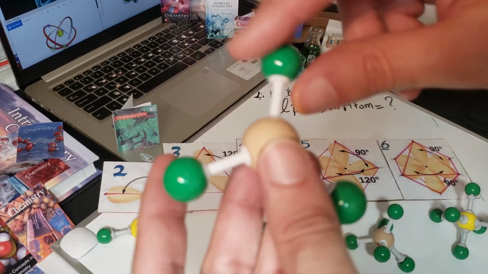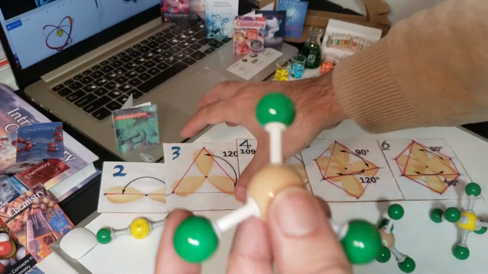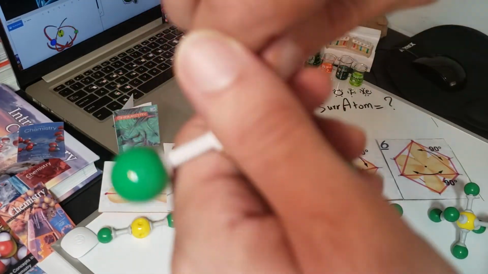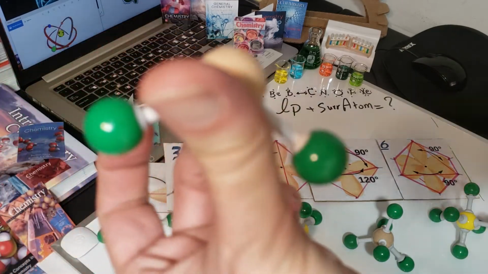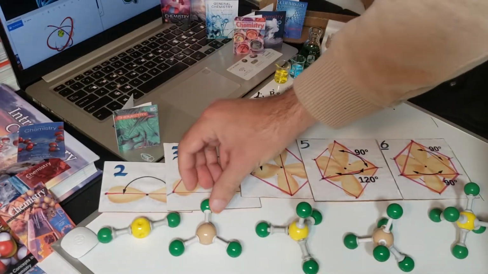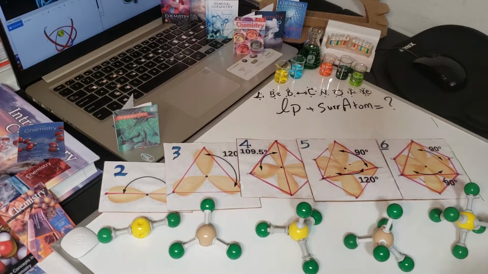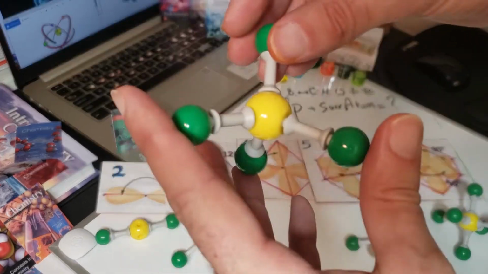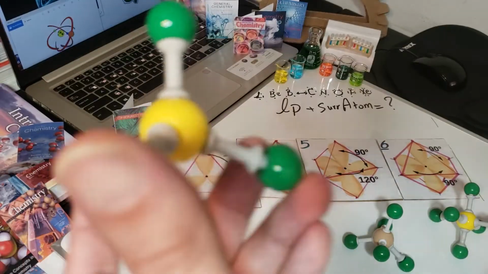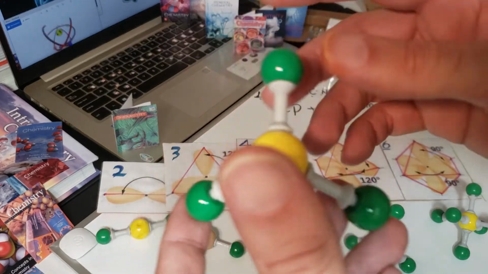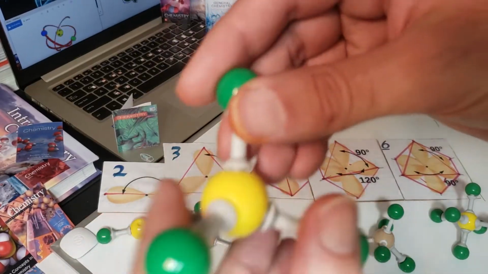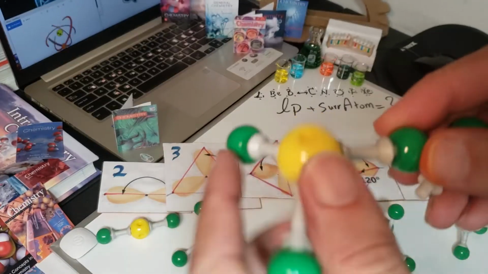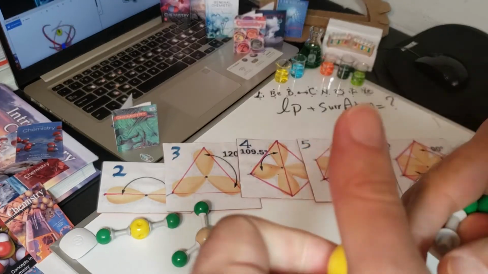For trigonal planar, there are 3 spaces in the framework. You could have no lone pair. Again, the molecular geometry would be trigonal planar if there's no lone pair. It could also be 1 lone pair, which gives you a bent geometry. For tetrahedral, there could be no lone pair, and the geometry would be the same as the framework, tetrahedral. There could be 1 lone pair, so I detached one and it gave me a pyramidal geometry. There could be 2 lone pairs, and I detach another, and it gives me a bent geometry.